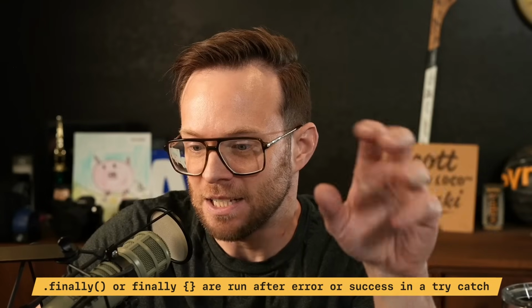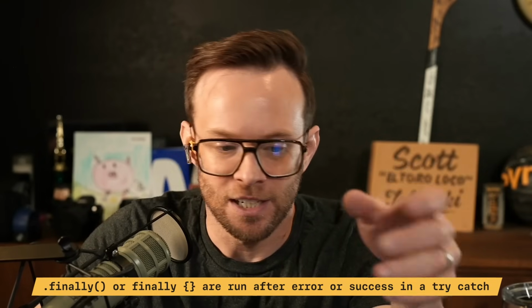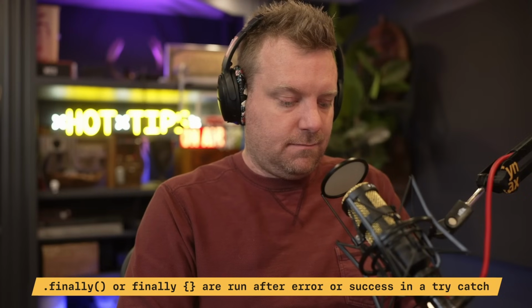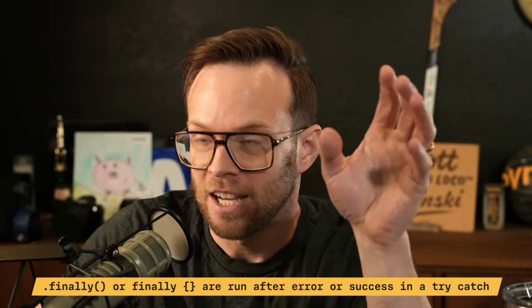There's also something that's not explicitly related to errors, but I feel like I should mention it because I don't know if a lot of people end up actually using this because we always see the try catch, but there's also a finally too. So there's a finally block you can do after the catch or a dot finally as well off of just a normal promise. But this runs after a successful or an error. So basically, the catch has happened or the catch has not been triggered, but this will then always run no matter what, regardless of if it was successful or not.